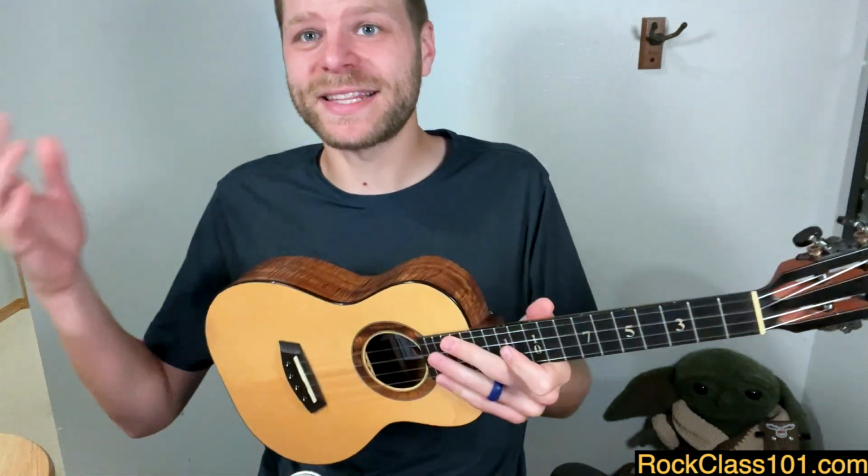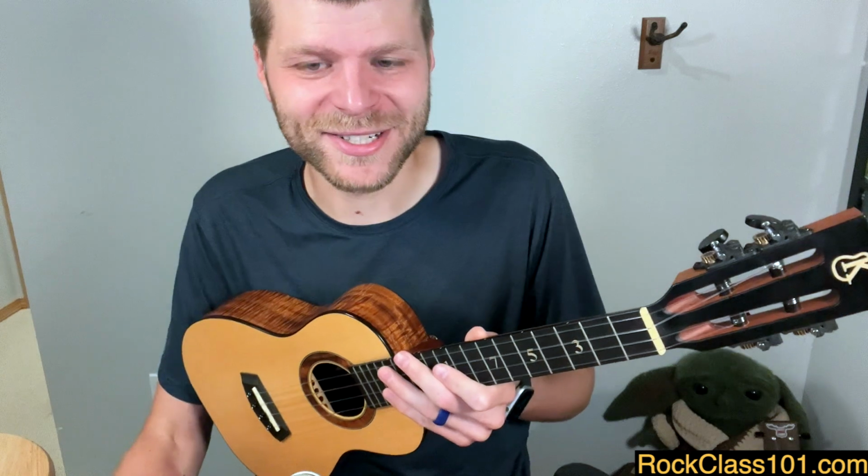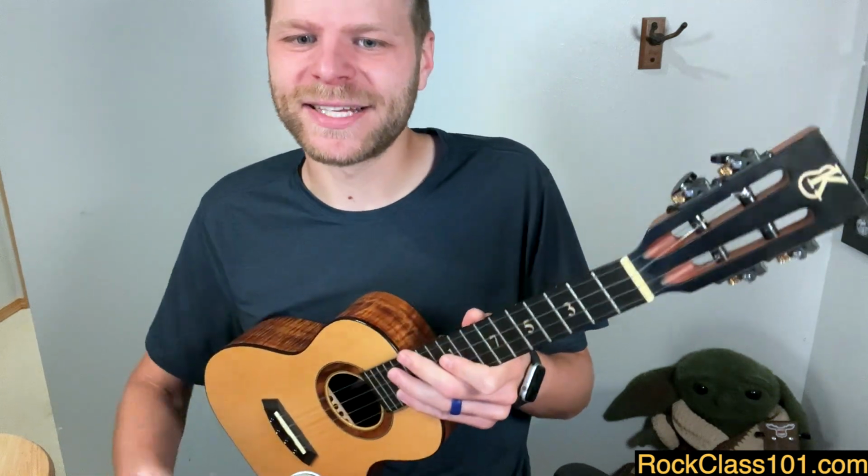But then after you've played it the second time, if the strumming is too difficult, it's okay to finger pick it again, and you can figure out however you want to do it. As long as it sounds good and you're in time, there's no wrong way to do this. And from there we go to the ending, which is really simple.